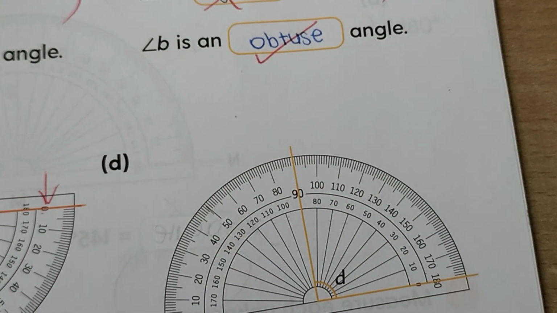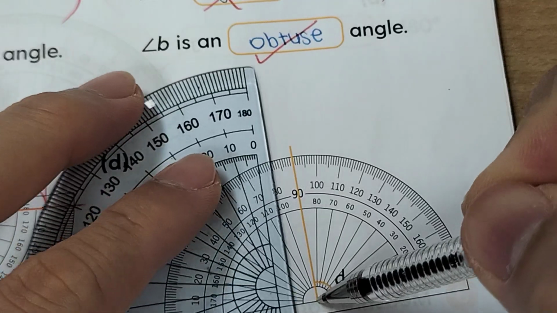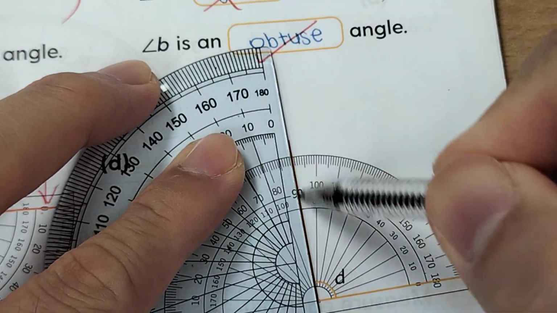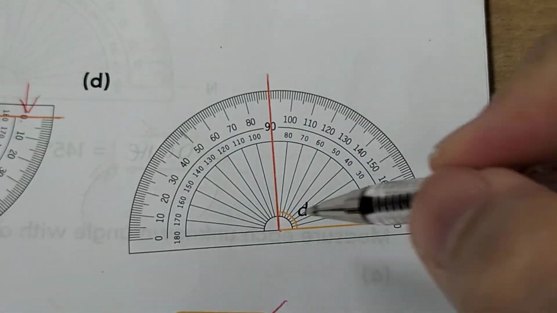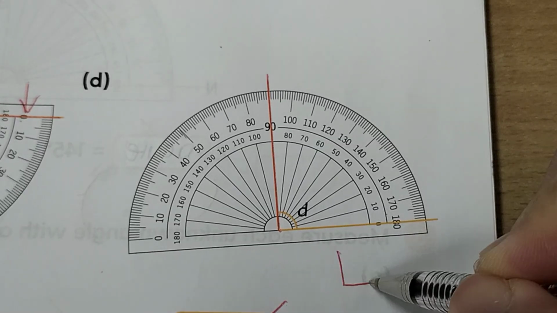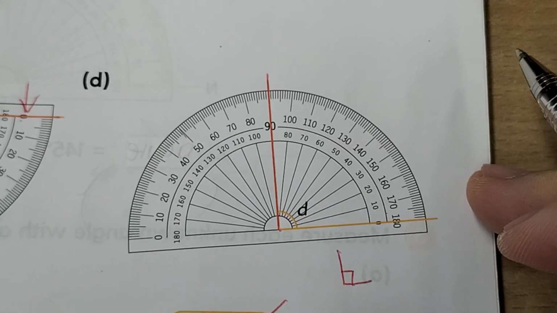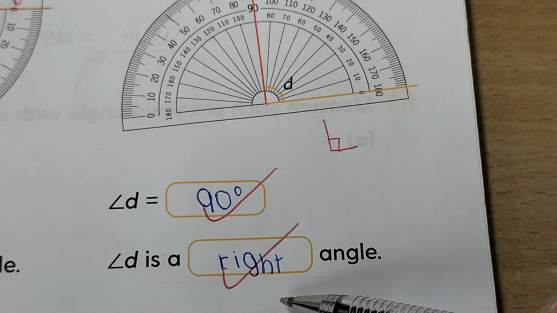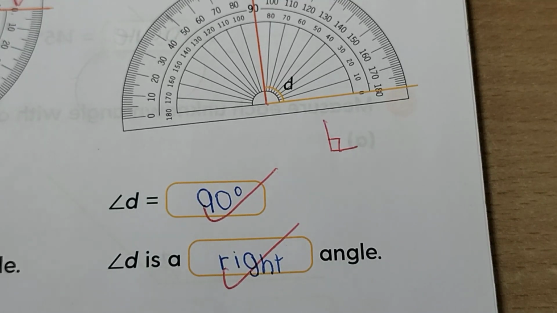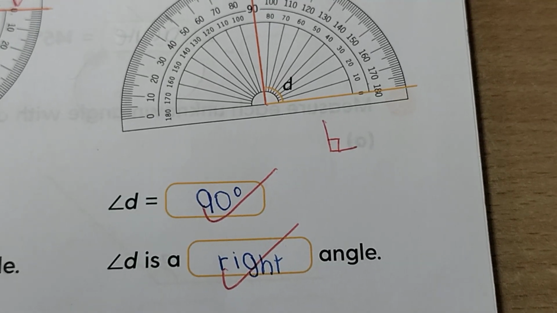Next one. Now this line here touches 90 exactly. So this is what I call a right angle. For a right angle, you will draw a little square to represent it. Now, 90 degrees, right angle. Do your corrections and then turn to the next page.